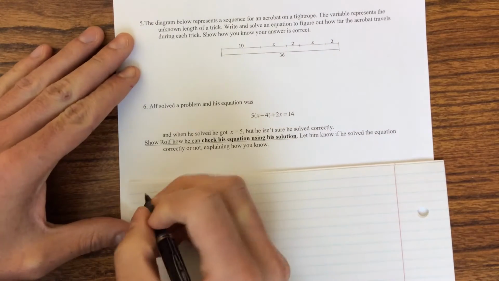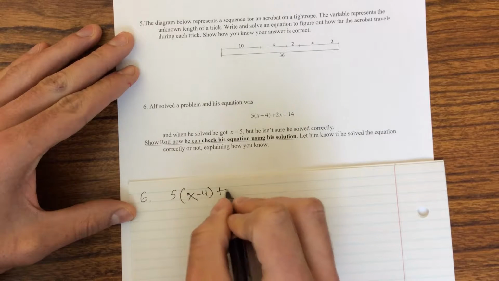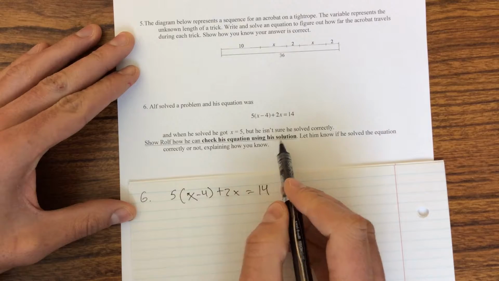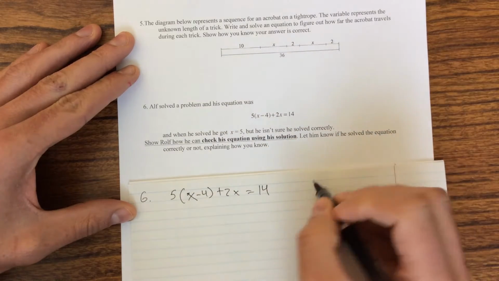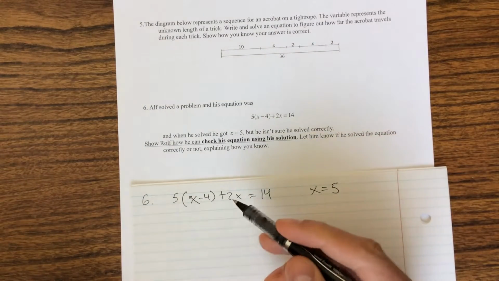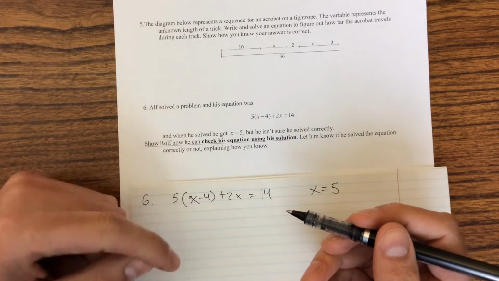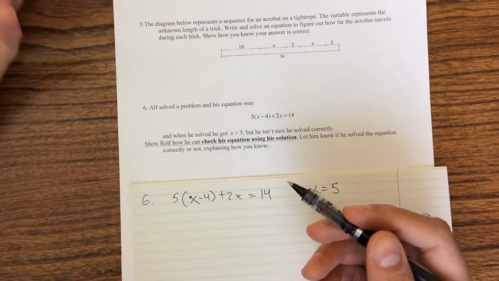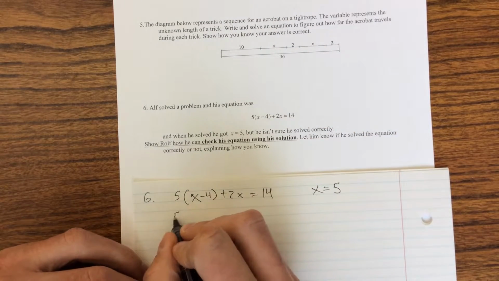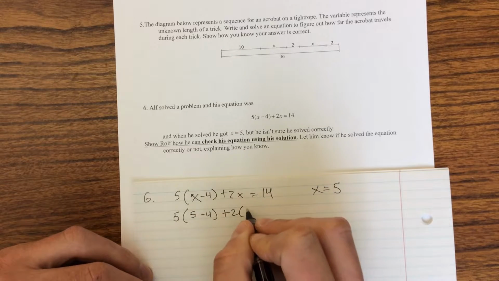Alf solved a problem, and his equation was 5 times the quantity of x minus 4 plus 2x equals 14. They want us to check his equation using his solution, and his solution was x equals 5. So just like we did in the last one, we're just going to plug the 5 in. We're going to see if it comes out to a statement that's true. If it's true, then we know that that is a solution. If it comes out to something that's false, like 10 equals negative 4, then we'll know that it's not the correct solution.